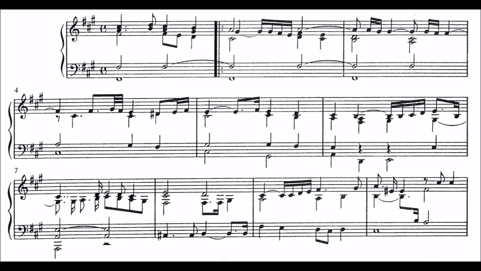Now, I don't want to play the entire first section, but I just want to highlight a couple more moments here, because what I think Louis Couperin is doing, and what I hope you can hear during the performance of the piece, is that he's building this harmonic tension by introducing some of these pitches that don't exist in quarter comma meantone.